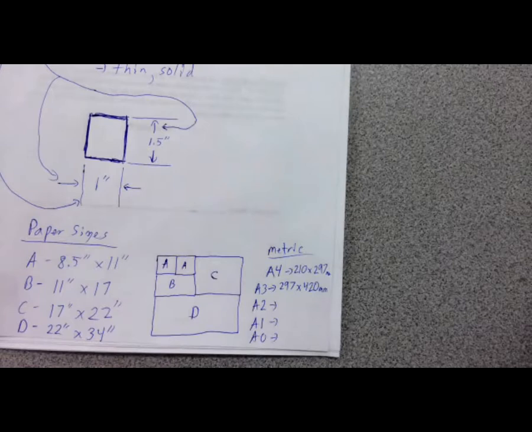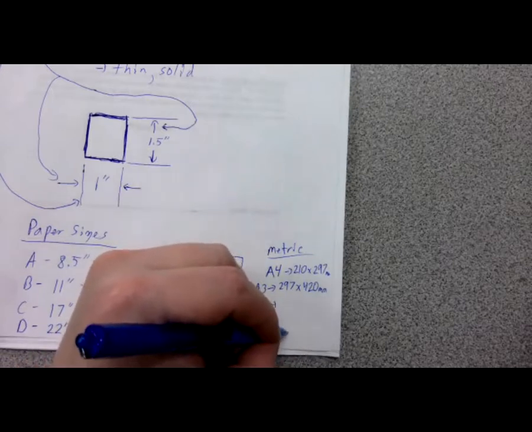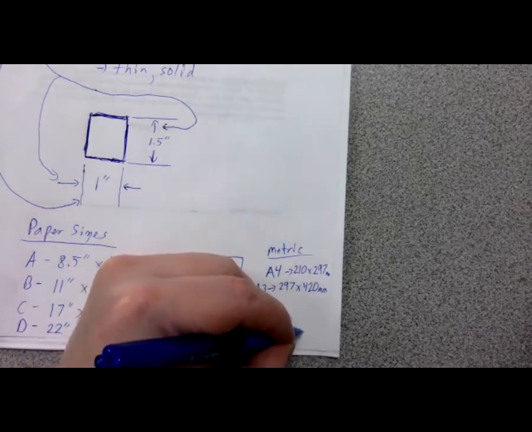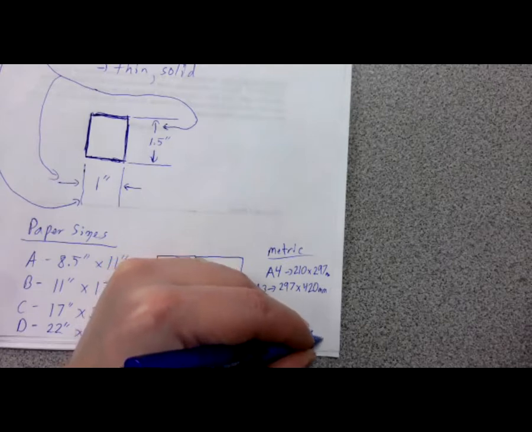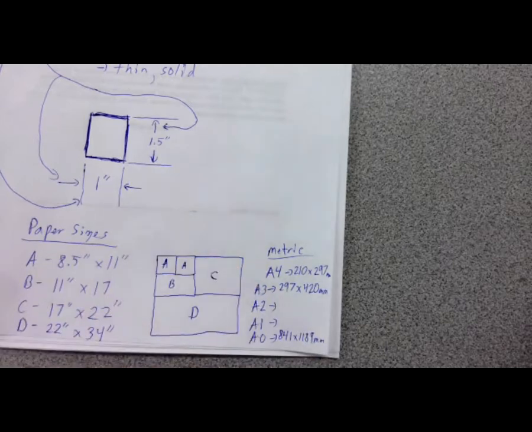But the A0 paper down here is 841 by 1189 millimeters. That's really big paper. Right? That's almost a meter by more than a meter. But again, when you go into SolidWorks, if you see A with a number after it, it's referring to metric size paper. The common thing is somebody will grab, oh, I want size A paper. They'll grab the A0 paper, and then it's really, really huge.